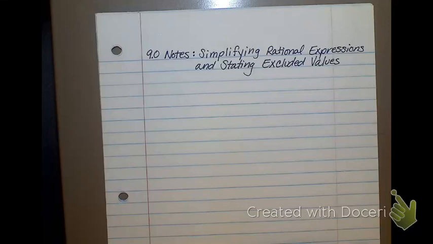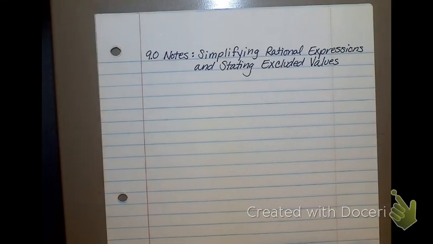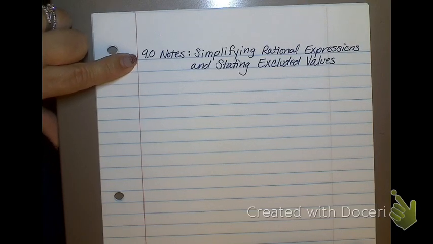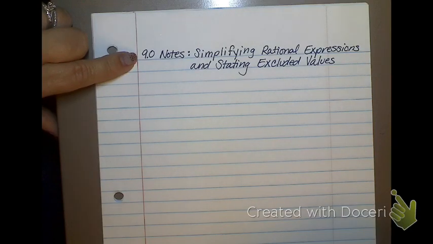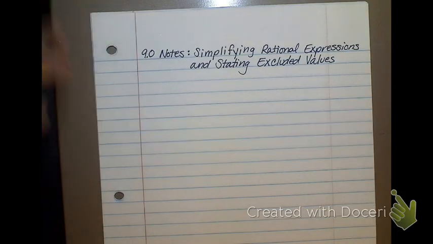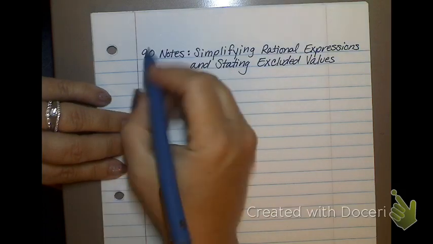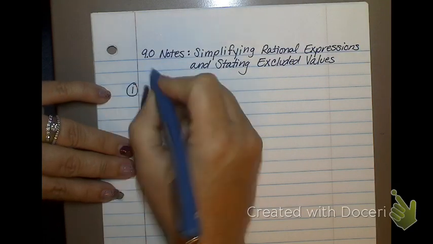You ready for this? Now, this is called 9.0 because we are beginning mod 9. Yes, we're skipping mod 8. We're beginning mod 9, but this isn't technically a part of mod 9 yet. It's kind of a prerequisite skill that we've already done to some extent, but we're just reviewing it before we get there. So, I'm going to go straight into an example. You ready?